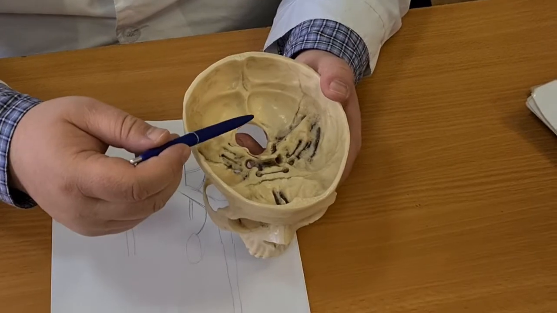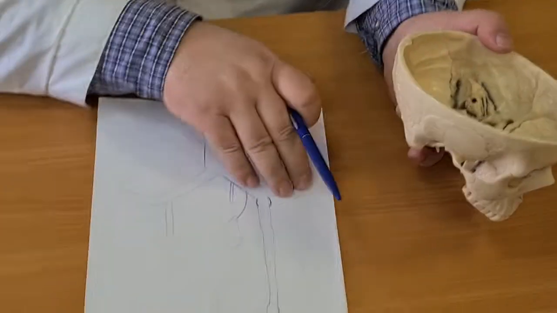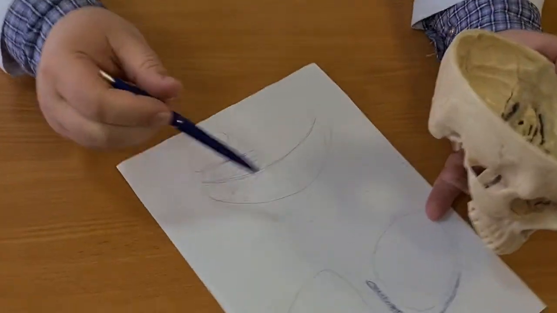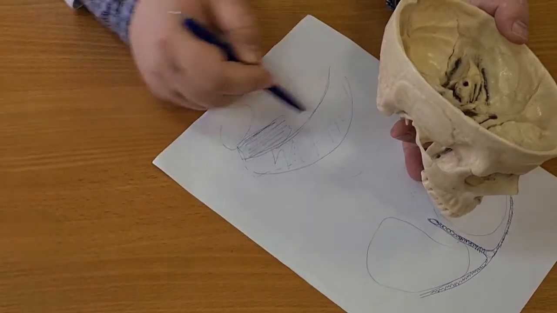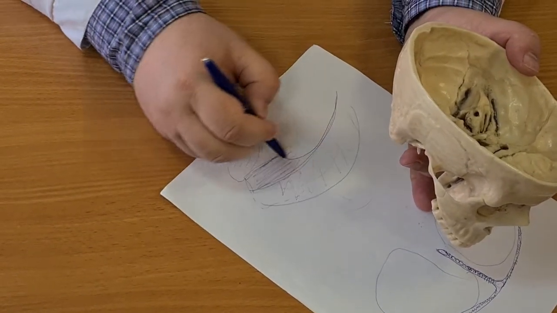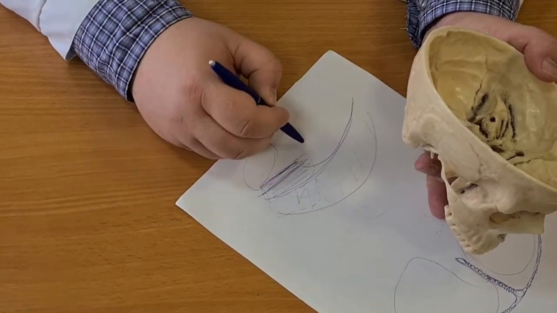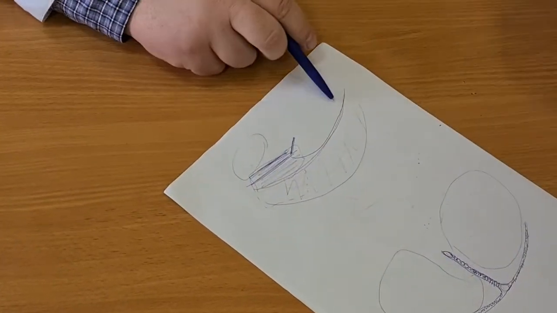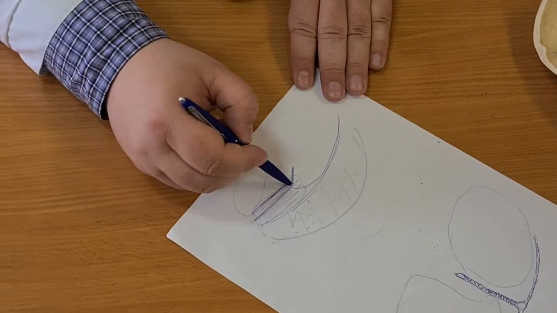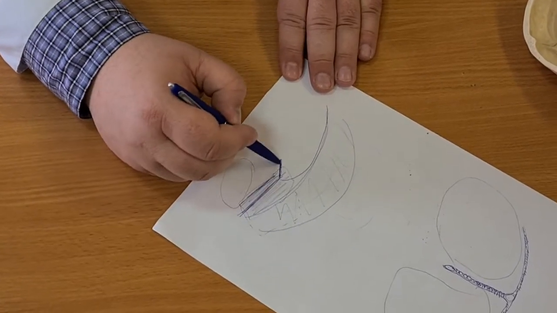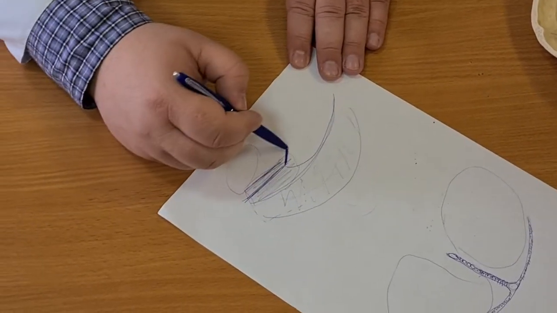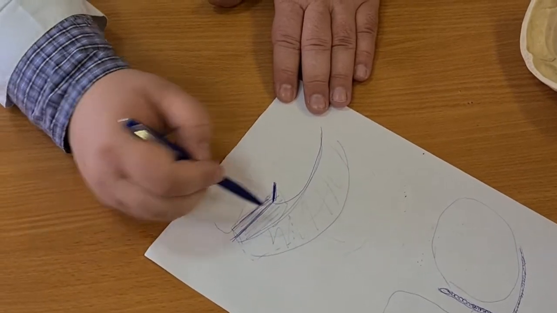It opens into place where inferior sagittal sinus continues into straight sinus, sinus rectus. In this place, vena cerebri magna inflows from brain.